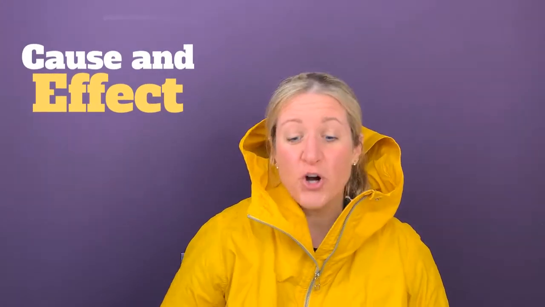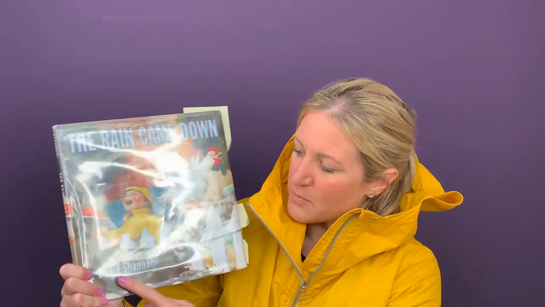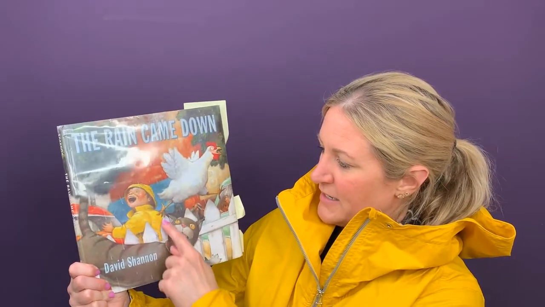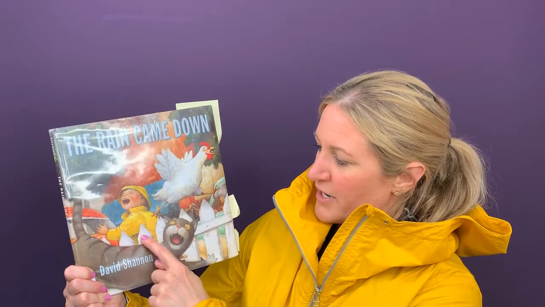Today, we are going to use this story, The Rain Came Down by David Shannon, to learn about cause and effect relationships in a fiction story. Let's go ahead and begin. Oh, and I noticed right away, I have a text-to-self connection. This little boy, the character in the story, is wearing a yellow raincoat. So am I. How cool. Okay, let's get on to cause and effect.